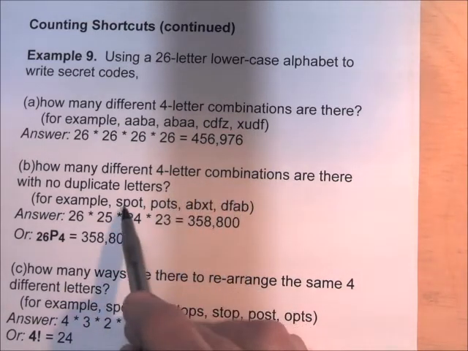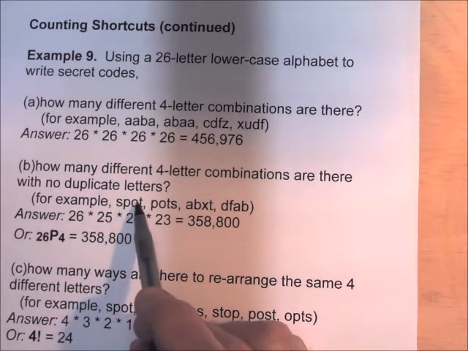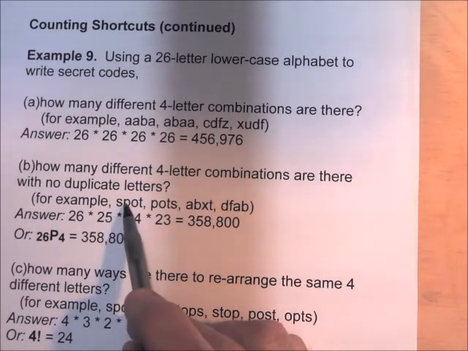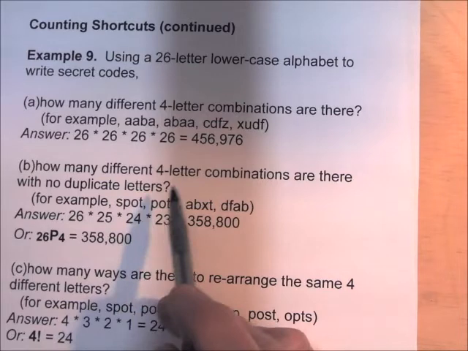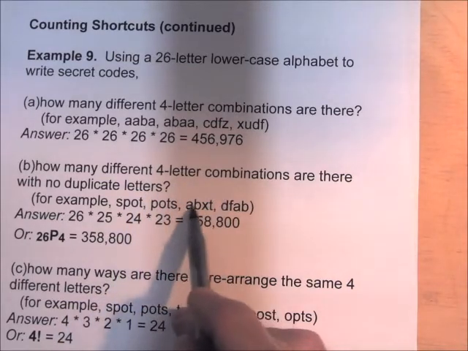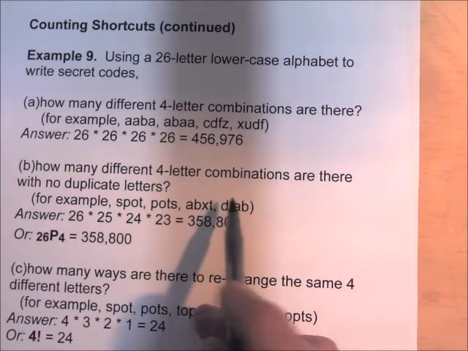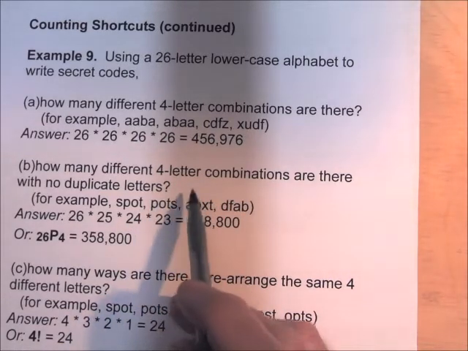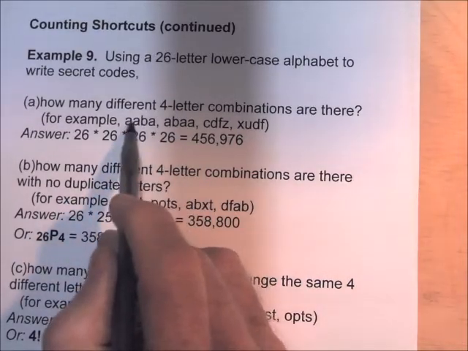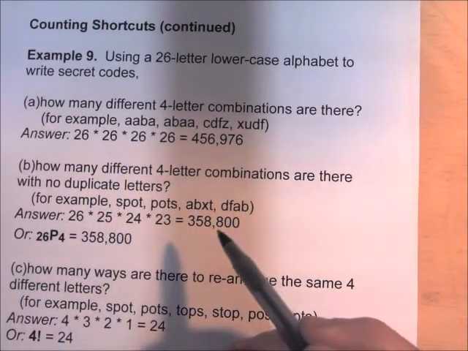Part B, how many different 4-letter combinations are there with no duplicates? For example, the word spot, each letter occurs only once. There's only one S, only one P, only one O, only one T. Same with pots, A, B, X, T, there's only one A, only one B, only one X, only one T, and so forth. So each word has no duplicates. And in part A, we were allowing duplicates.